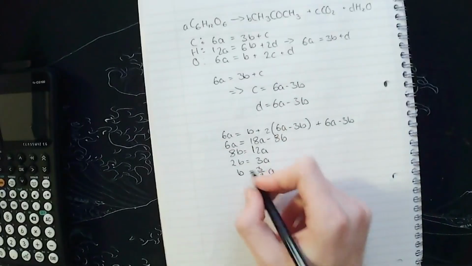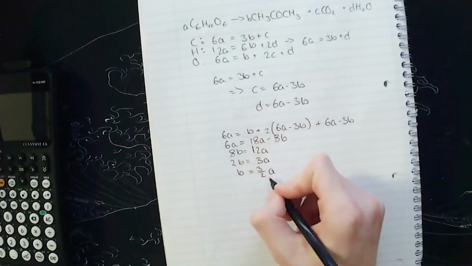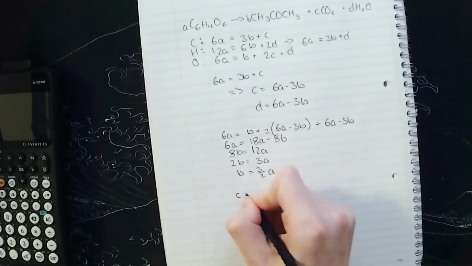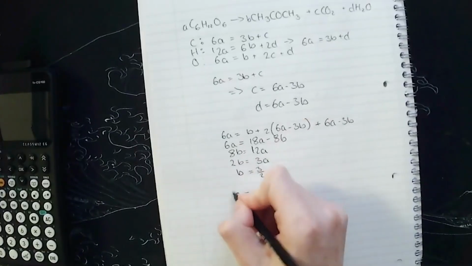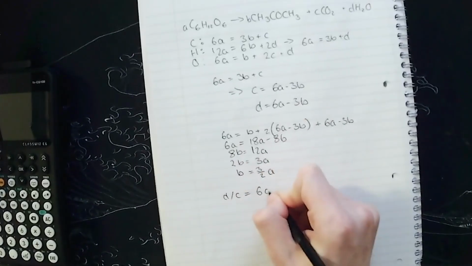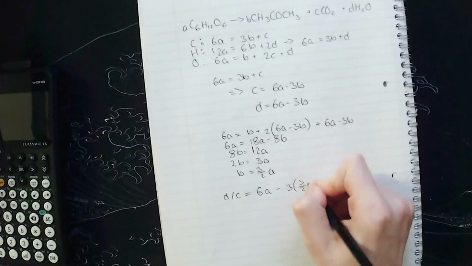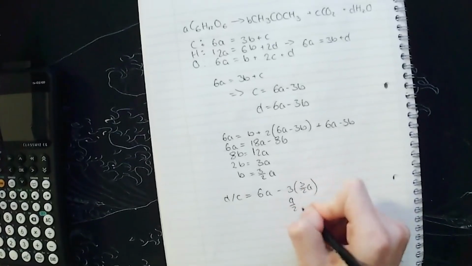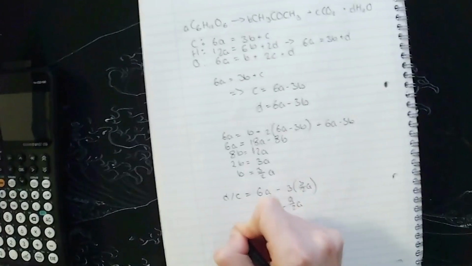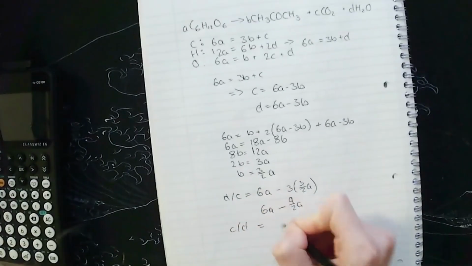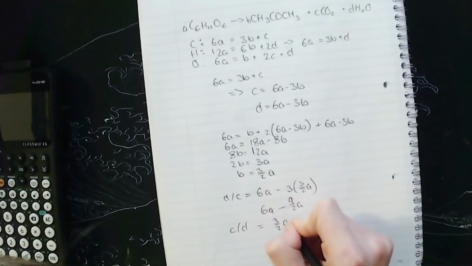So we can get C and D in terms of A. So if we write the equation for C and D back out, you get 6A minus 3 over 2 A, and that's 9 over 2 A, and that tells us C and D is equal to 3 over 2 A.